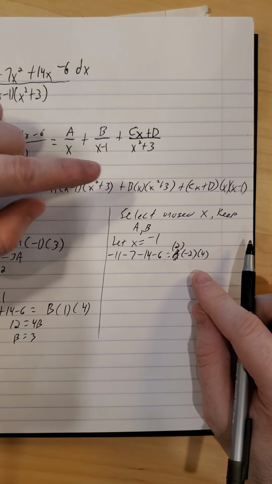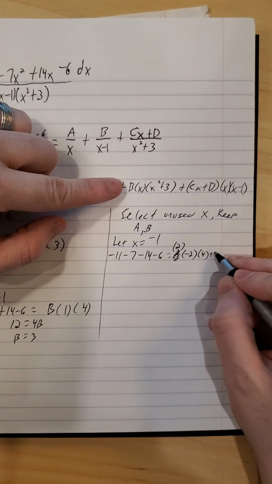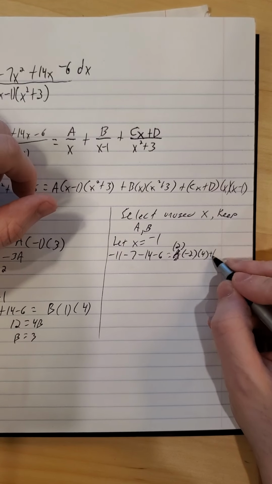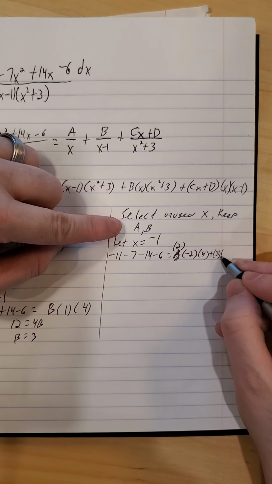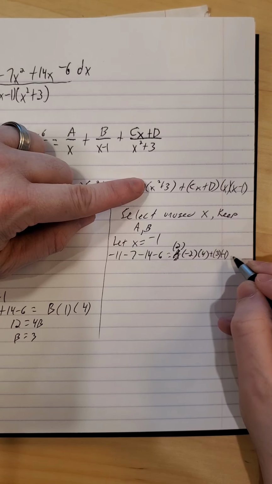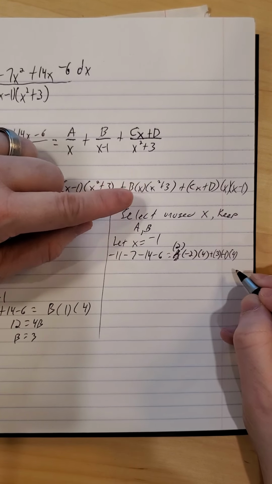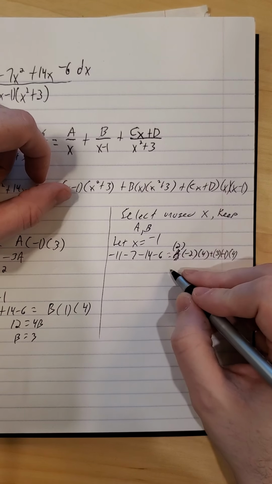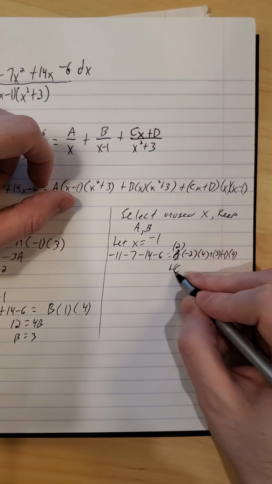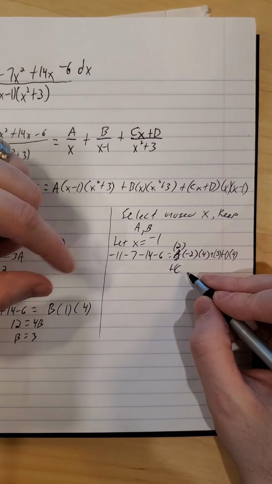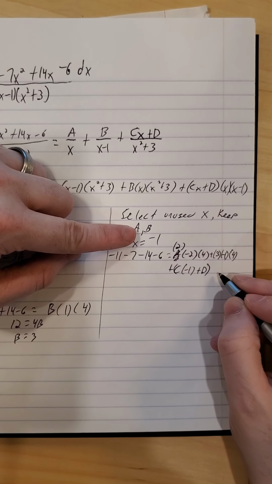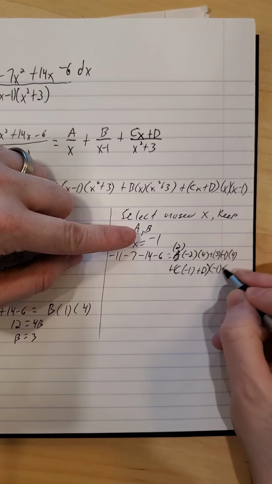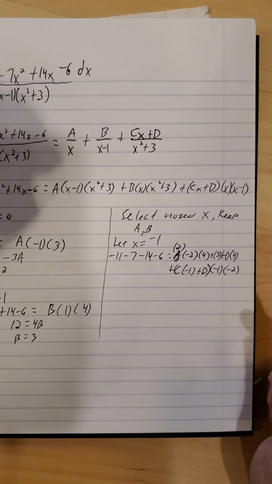Then we have plus B, B is 3, 3 times negative 1 times 4. My apologies, can't fit all this on the line. Plus C times negative 1 plus D times negative 1 times negative 2.